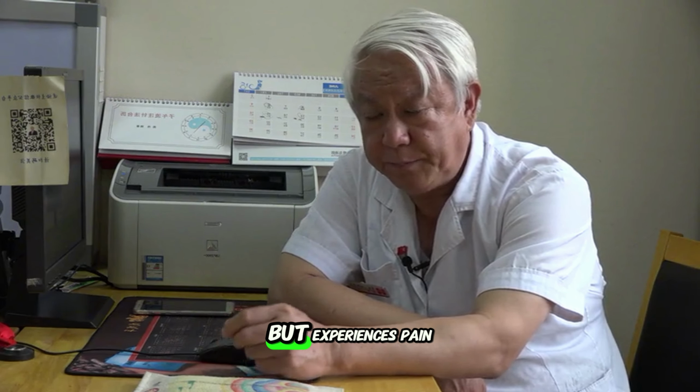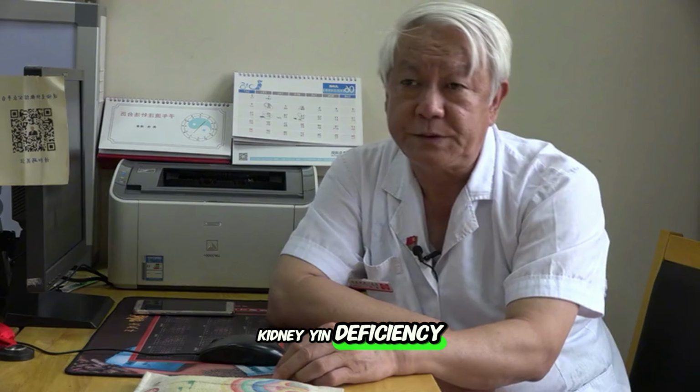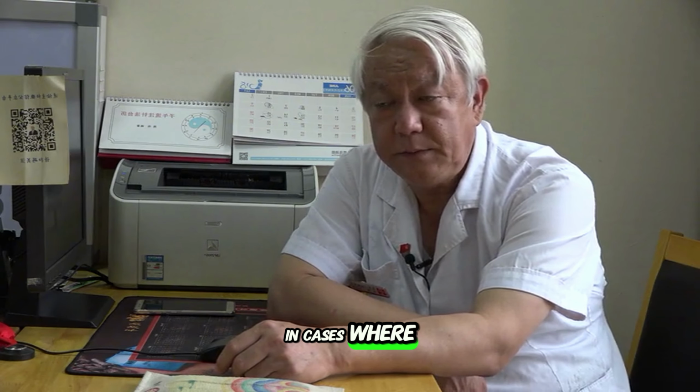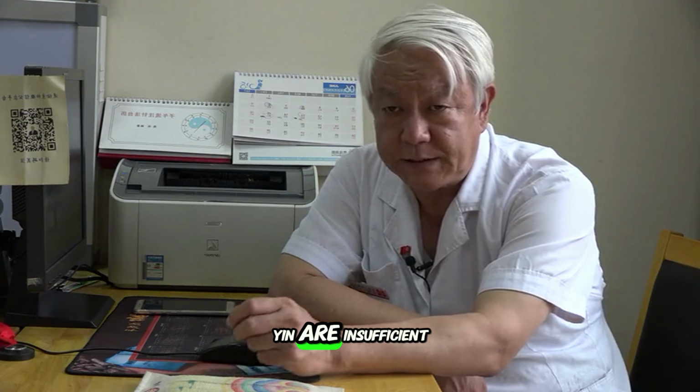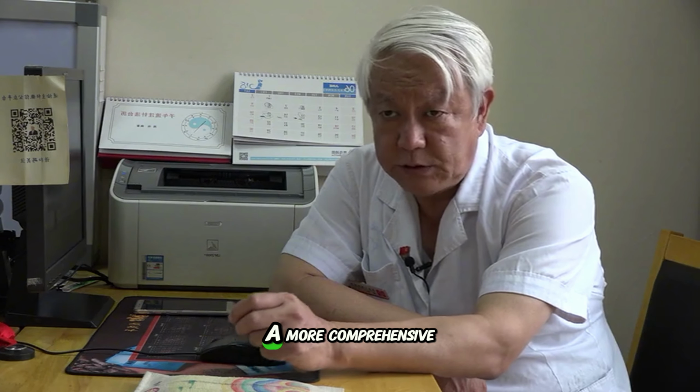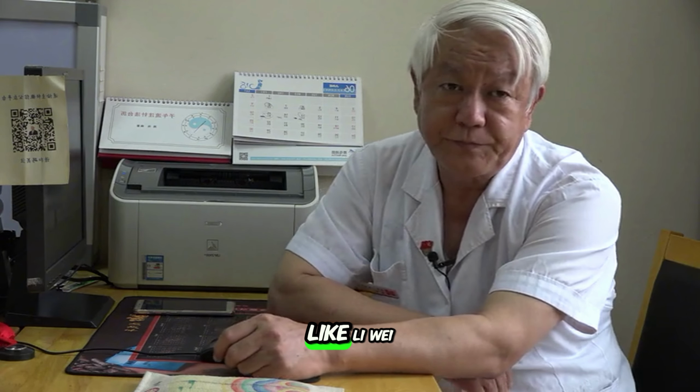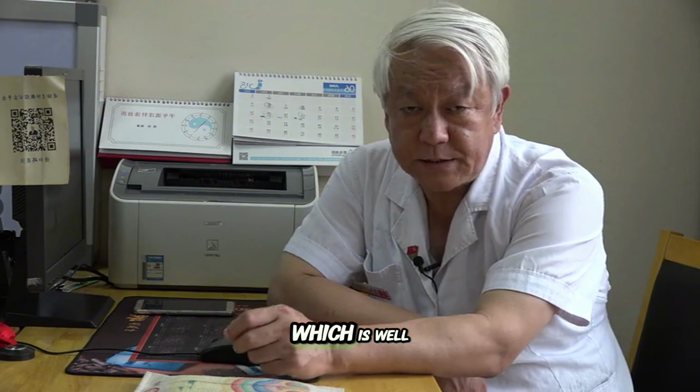Now, what if there's an additional deficiency of liver blood or kidney yin? In cases of kidney yin deficiency, we would add herbs that nourish the kidney, such as shu di huang, Rehmannia root, and for liver yin deficiency, we might add shaoyao, peony root, to the formula. In cases where both liver blood and kidney yin are insufficient, we would use a more comprehensive tonic, like Liu Wei Di Huang Wan, which is well known for tonifying both the liver and kidney.